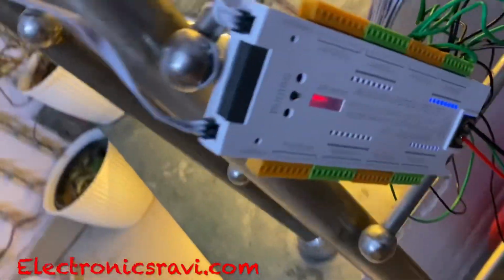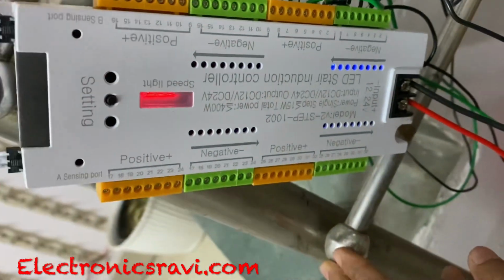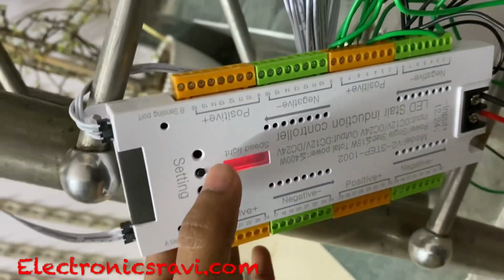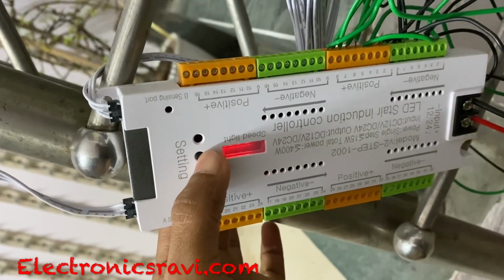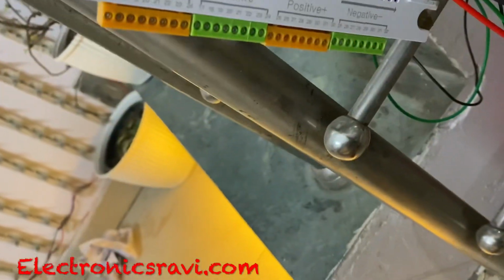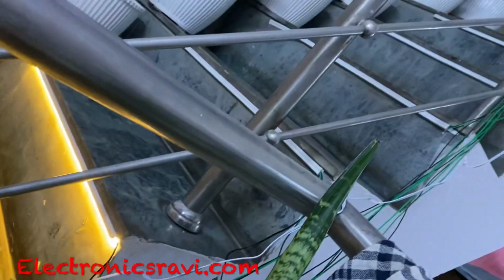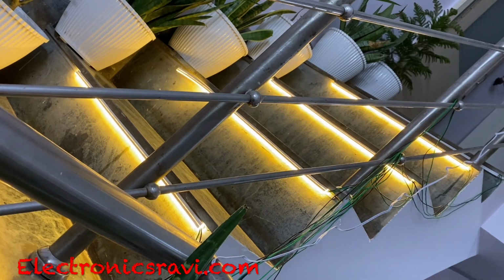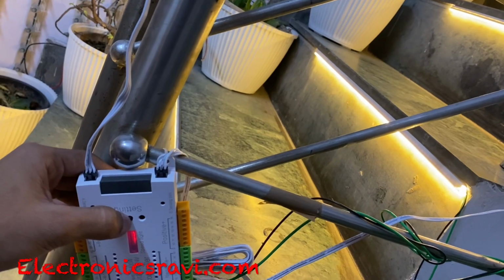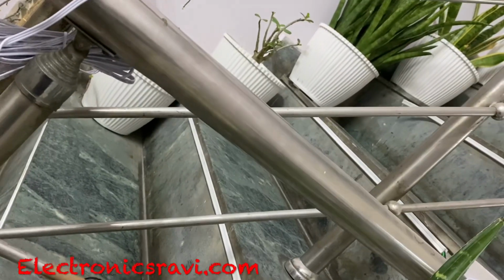Okay. Now we learn how we set the number of steps. For number of step settings, press this button for a few seconds. When the first LED glows, then click on second, click on third, click on fourth, click as per your number of steps. When my steps are complete, I click and hold this button for a few seconds. When it's off, it means all your number of steps is set.